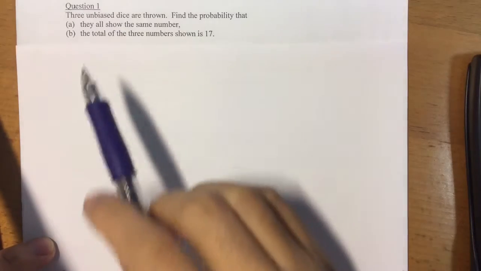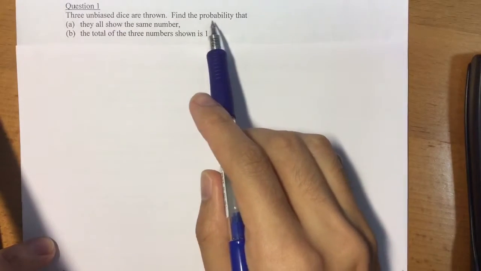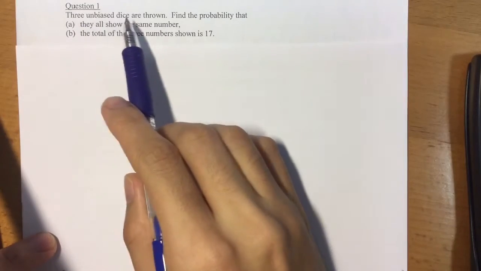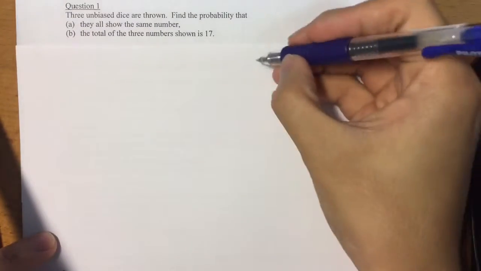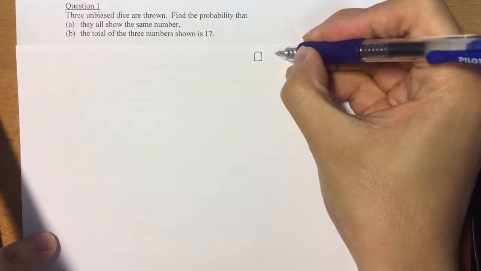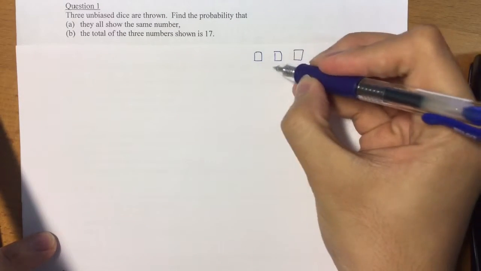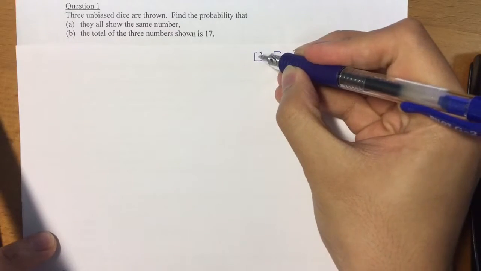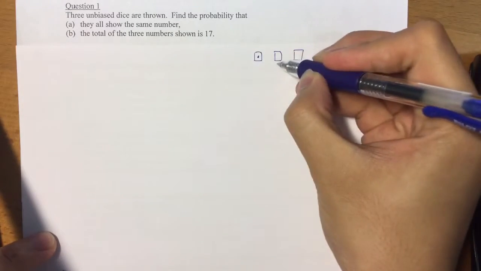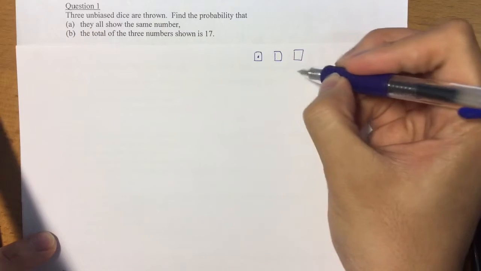Alright, so now we're going to do a question on the topic of probability. It says here that 3 unbiased dice are thrown. That means if you had 3 dice, they're going to be thrown. And the assumption here is that when I throw each one, the probability of, let's say, getting a number 1 is independent of the other numbers that are showing on the other dice.